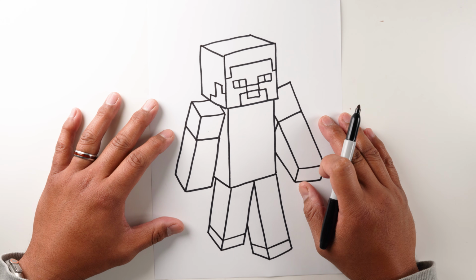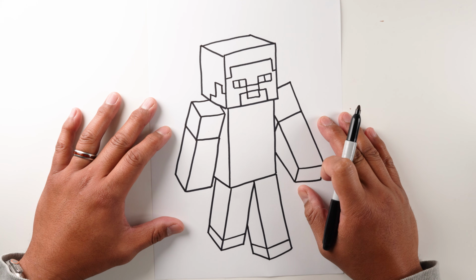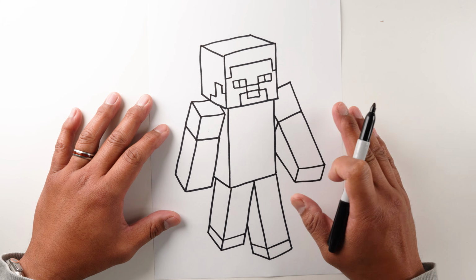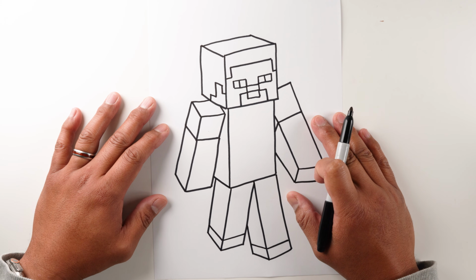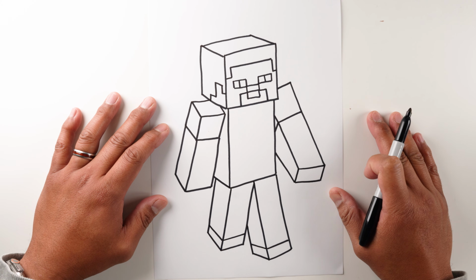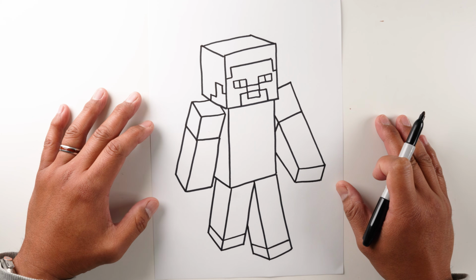what I'm going to do is color him in with some markers and maybe some color pencils, and I'm going to try to make it look just like they do in the video game. So remember, this is your chance to really take your time and turn your drawing into a really cool piece of art. So I'm going to speed this part up, but feel free to pause the video if you need, and I'll be right back.